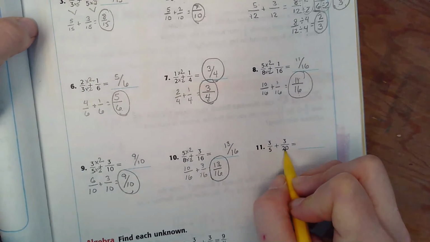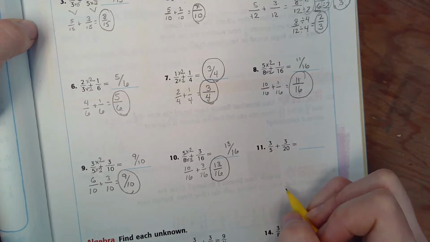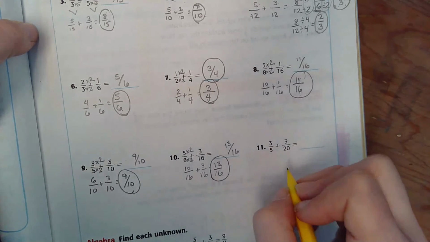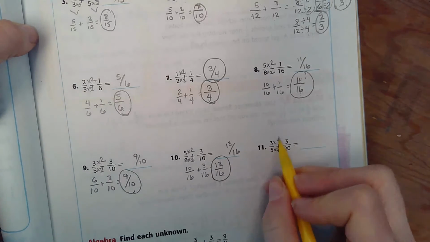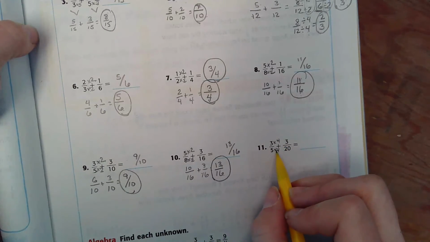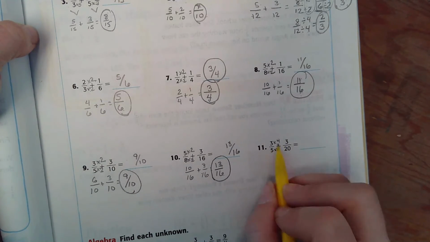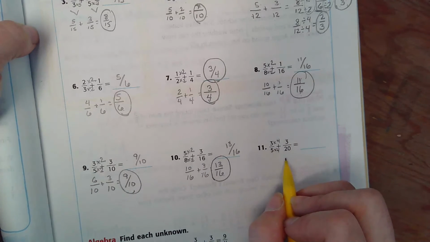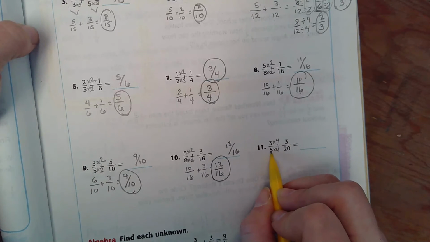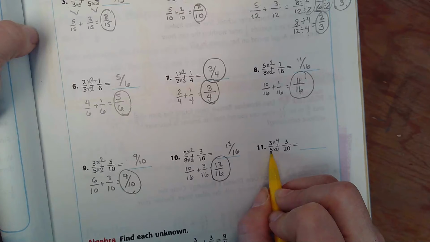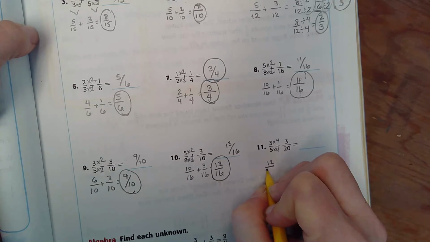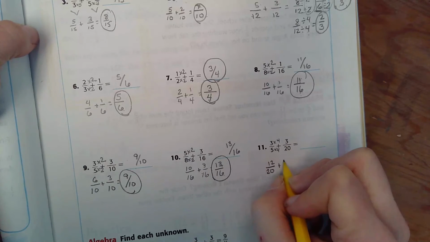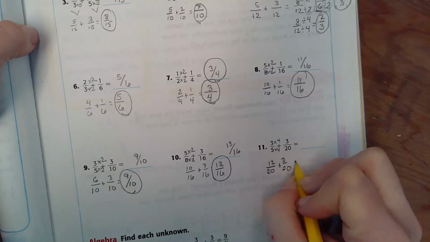Can I turn a 5 into a 20 by multiplying? Hopefully you said yes. 5 times 4 gets 20. If you didn't see that, stop the video now, redo this problem, erase all your work, or just do it on a sticky note again, changing only the fifths so they become 20ths. How many 20ths? Well, that would be 12 20ths, plus we have 3 more 20ths.